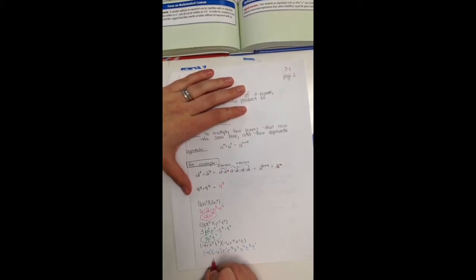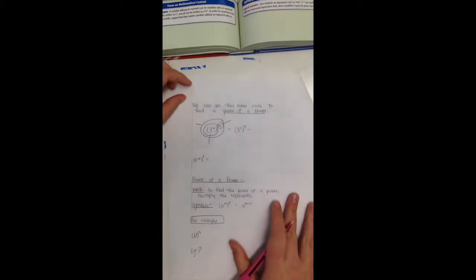So -4 times -6 is 24. Then I have r to the 1st plus 5, which is r to the 6th, x to the 4th, t to the 4th. And that is how we simplify those expressions. Go ahead and turn to the next page.